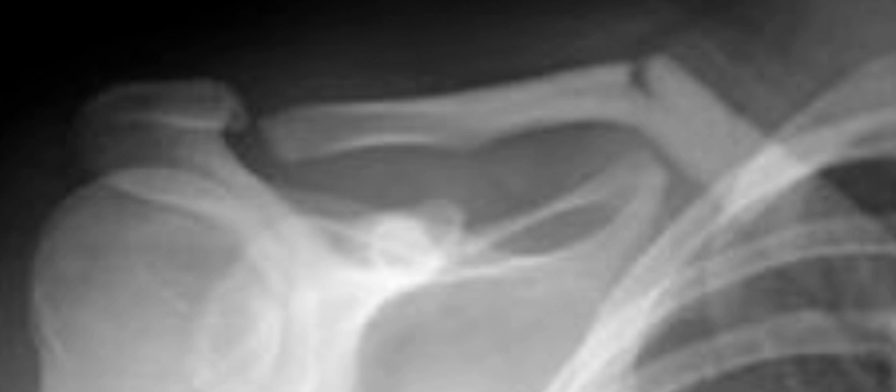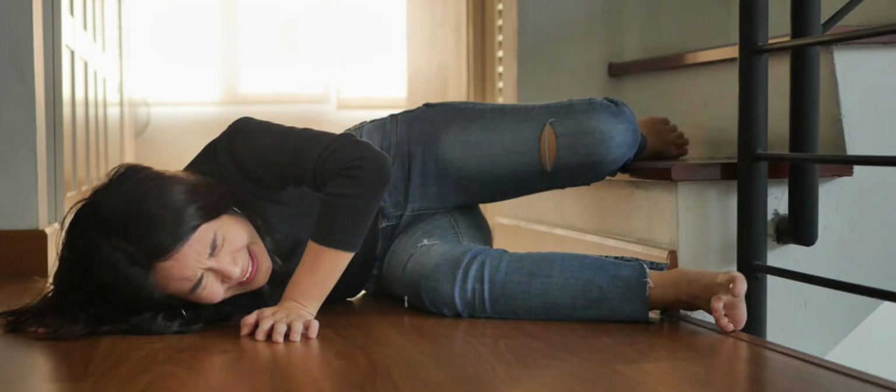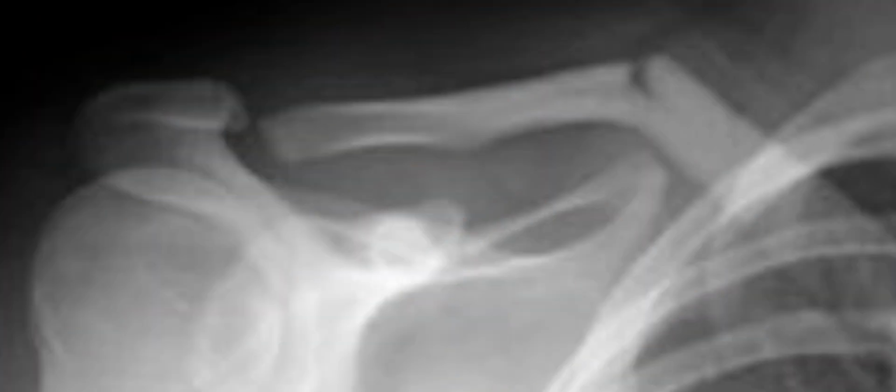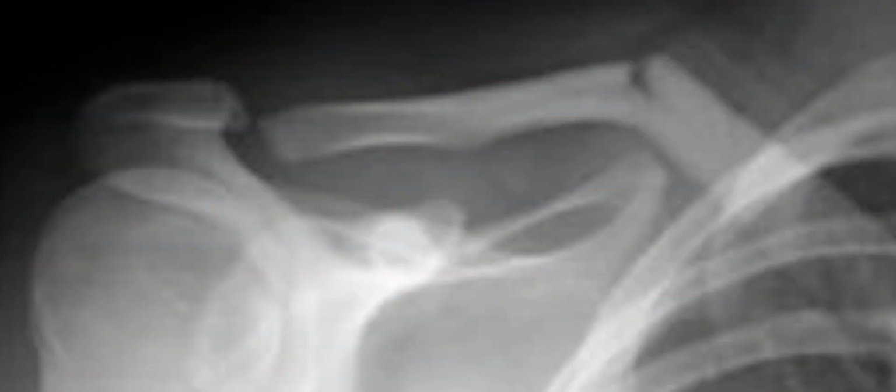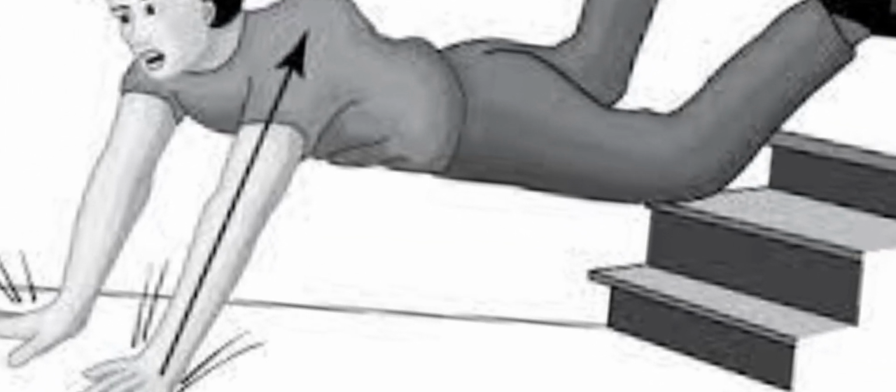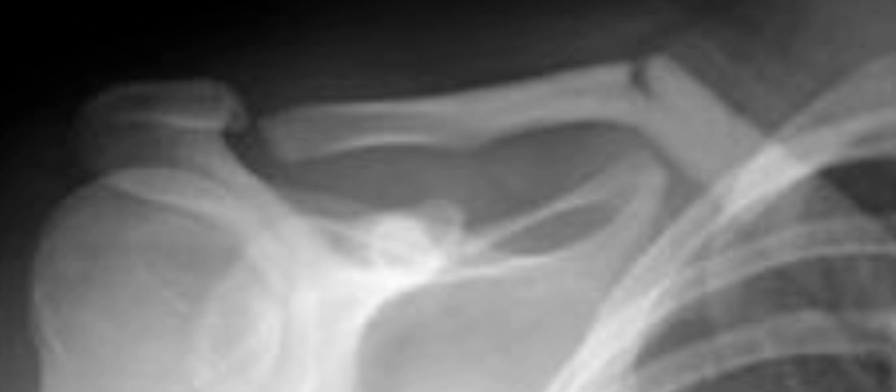Now going to the causes of the clavicular fracture. The first cause is a fall on the shoulder. The second cause is direct trauma to the shoulder, and the third cause is a fall on an outstretched hand. These are the causes of the clavicular fracture.